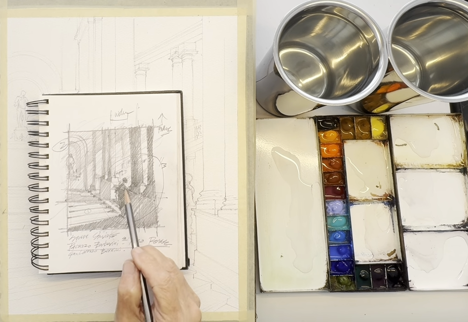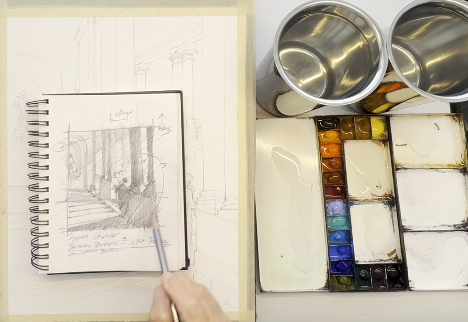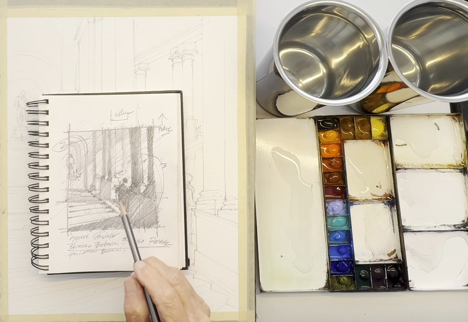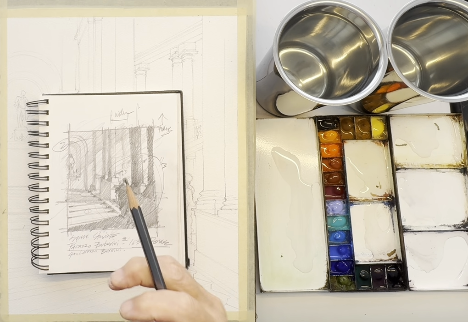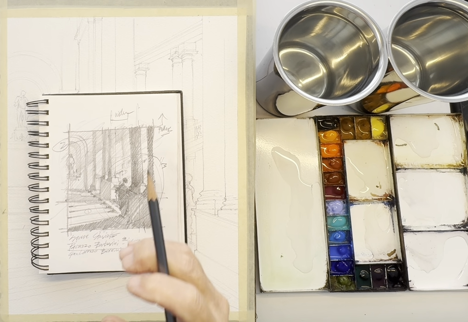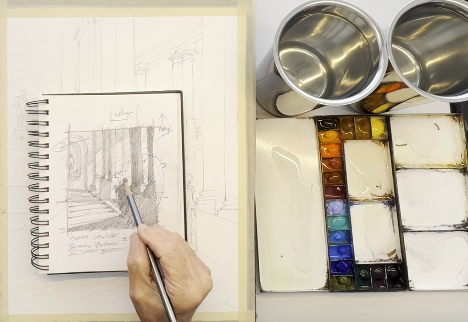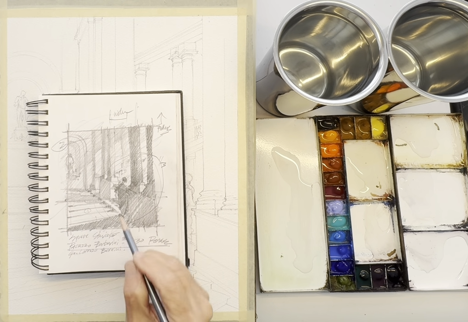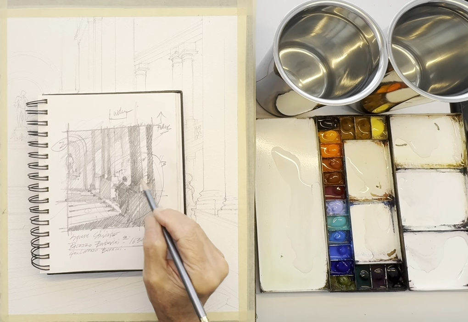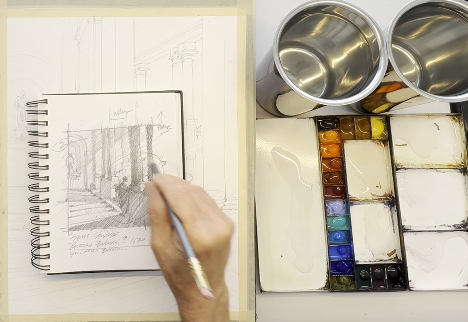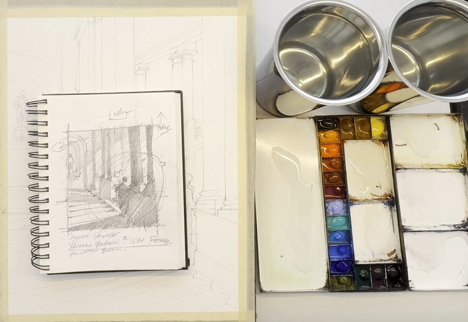Very often where your darkest darks meet your lightest lights, that's where the eye of the viewer is going to go. The eye is almost always first attracted by contrast. So where the darkest dark meets the lightest light, here, here, here, here, here, this area, that's going to be your center of focus. It doesn't have to be a point. It can be an area, a region in your painting.